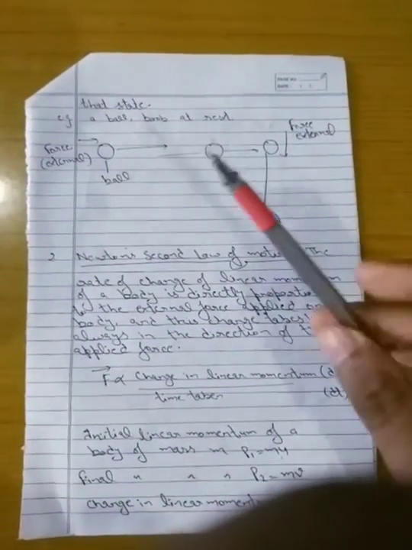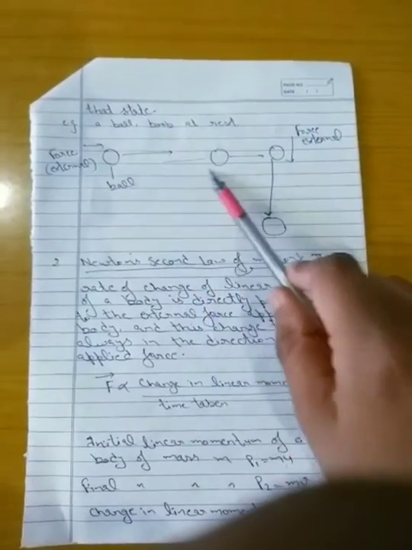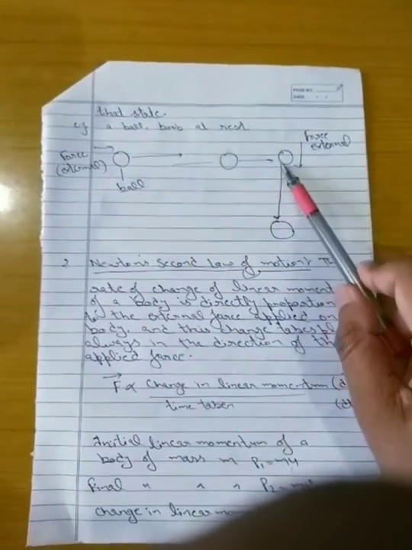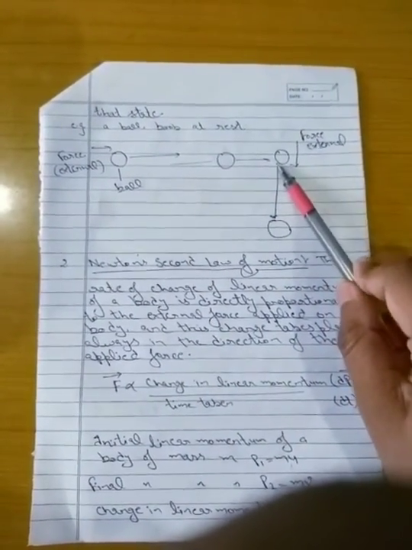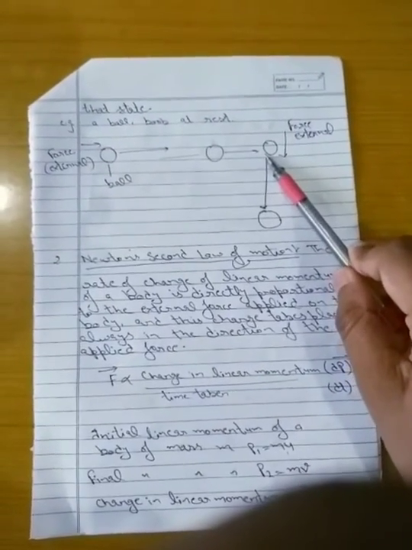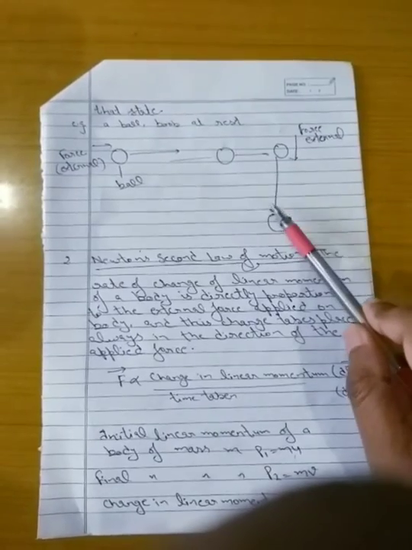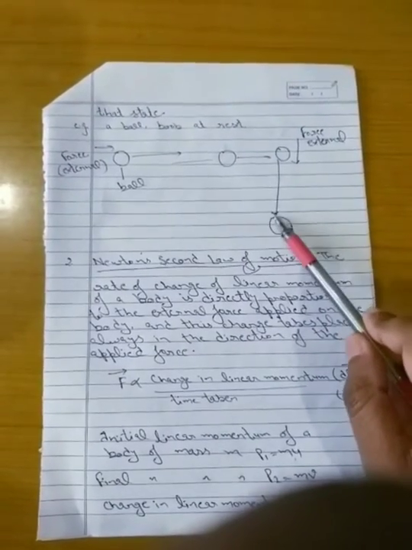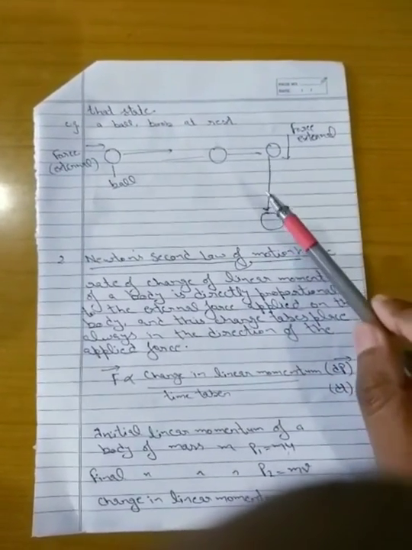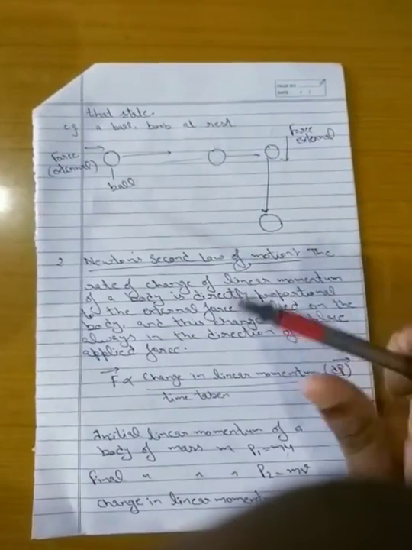Now the ball is moving with a certain velocity in the forward direction, and we want to change the direction of motion of the ball at a point here. Then we need to apply some external force on the ball to change the direction of motion, because it cannot change its direction of motion on its own. So that's all about Newton's first law of motion.